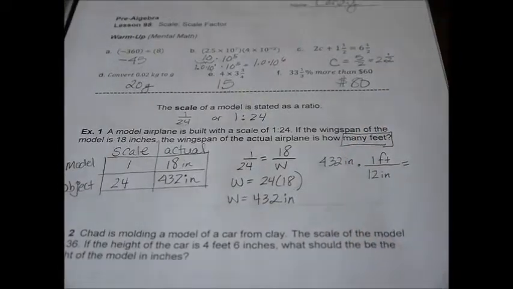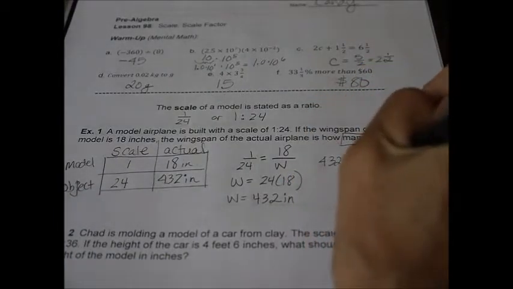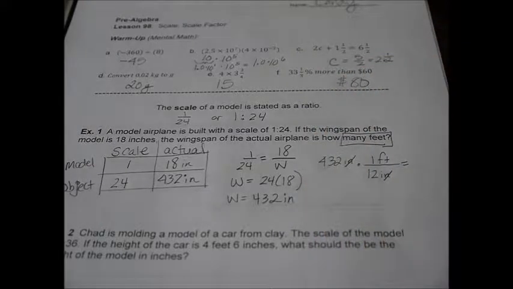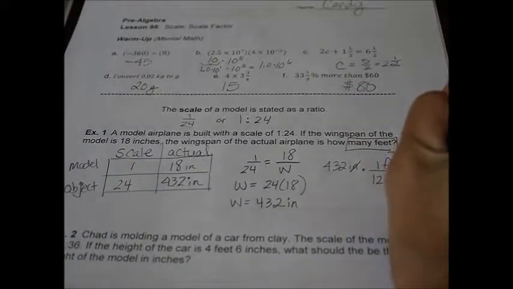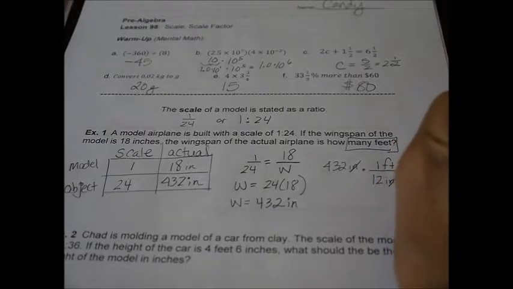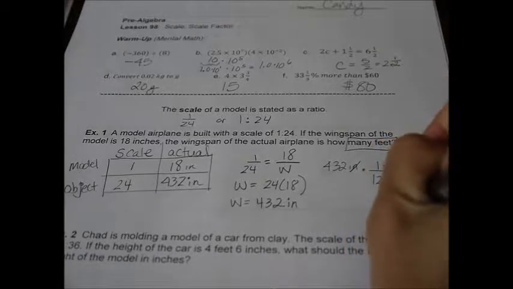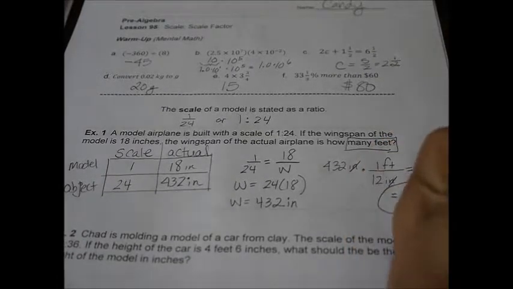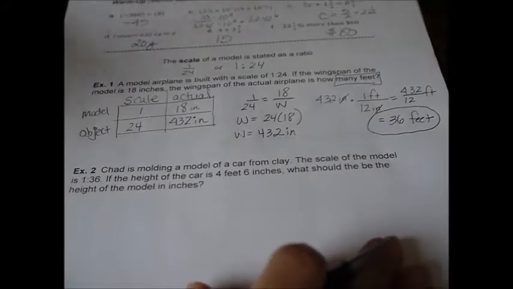Okay, so there it is set up like that. And we can cross out our inches. We just basically need to figure out how many times 12 goes into 432, because you're going to end up with 432 over 12 feet. And I'm going to give you the answer to that. It's 36 feet is how big the airplane is, the wingspan.